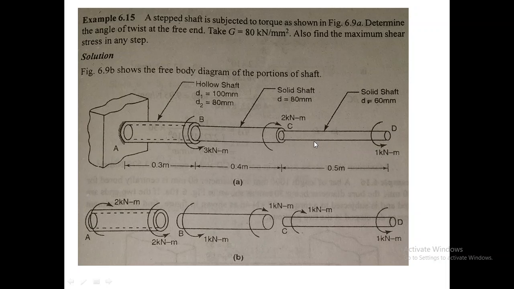The equation for the angle of twist is again the sum of all these portions. Since the material is the same, all the portions of the bar are the same material, so G is common here. For this configuration you will first draw the free body diagrams and find the torques in each portion. Since different torques are applied at different points on the shaft, we have to analyze the torques on each portion separately.